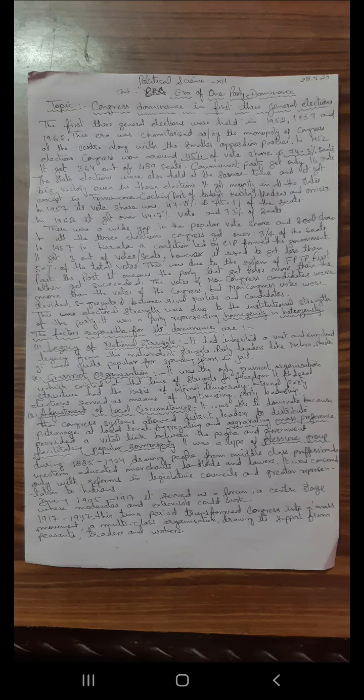In Political Science for Class 12, we are continuing the chapter Era of One Party Dominance. This chapter is basically related to the dominance of Congress Party in the first three general elections after we got independence. So the topic is Congress dominance in the first three general elections.